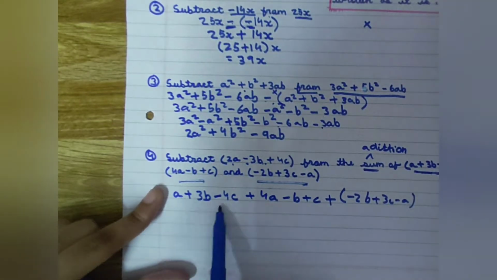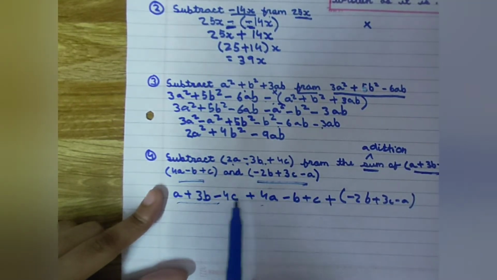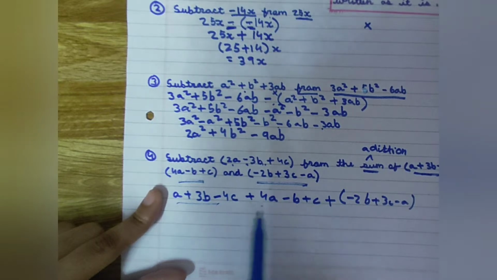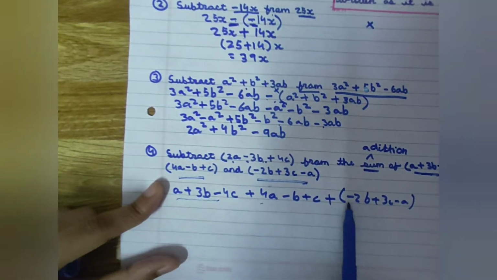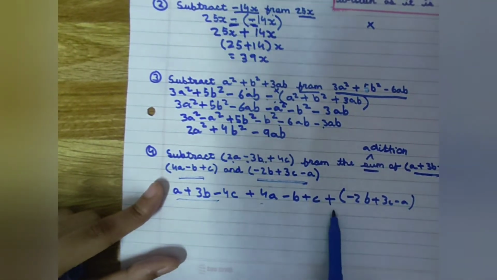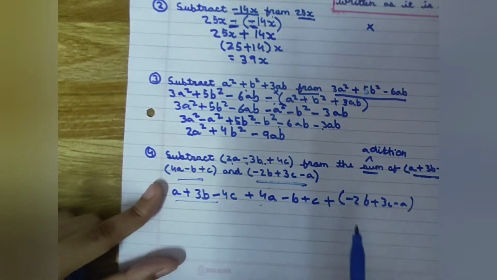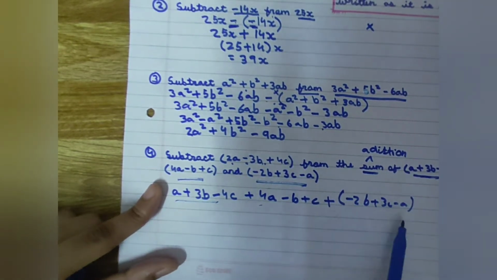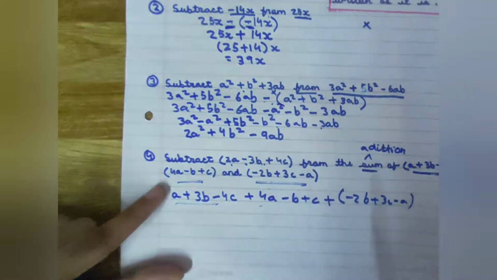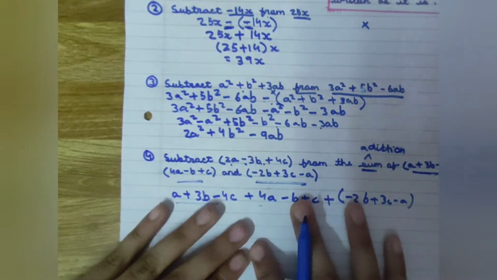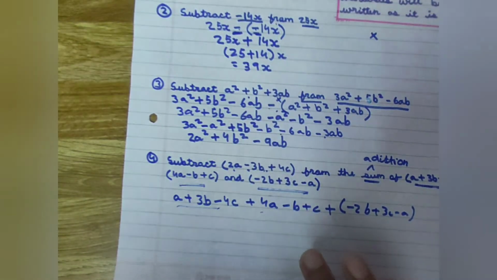These are three different expressions, and between them we put a minus or plus sign according to the question. Here we have to put a plus sign because it's addition. To make it clearer, we write a bracket and then the expression. Now we will group the like terms, because unlike terms cannot be subtracted or added.